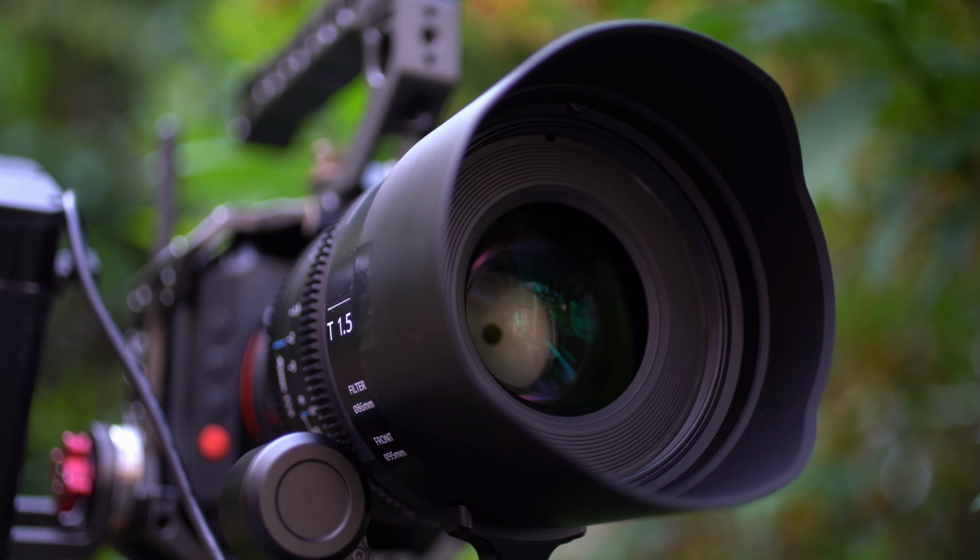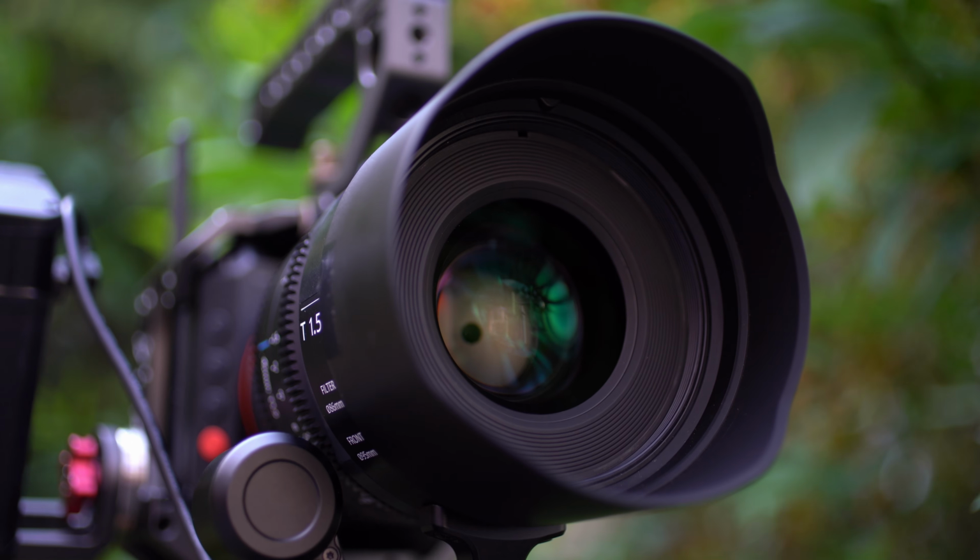Second, cinema lenses are a bit different. Rather than having an f-stop, they have what's called a t-stop. Same idea though, the lower the t-stop, the more light the lens can let in. I talked about the difference between prime lenses and zoom lenses earlier, but now that we've touched on aperture, we can really compare the two.